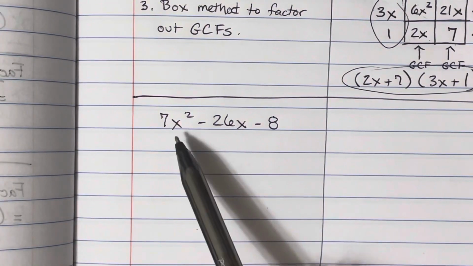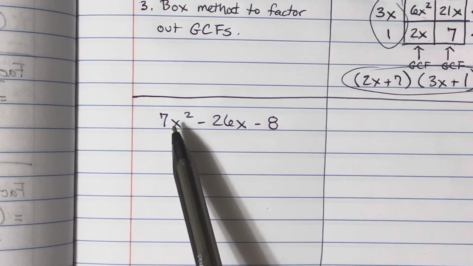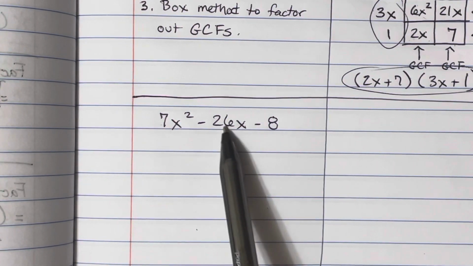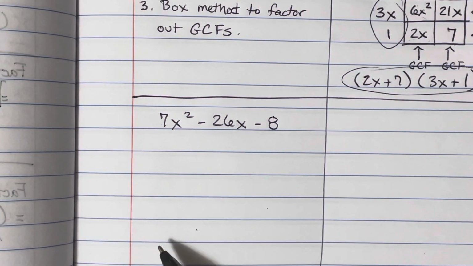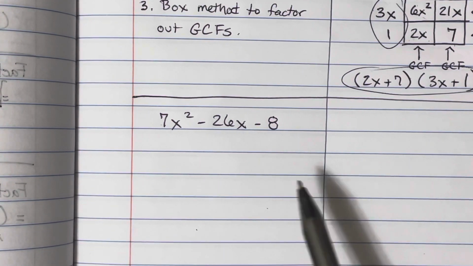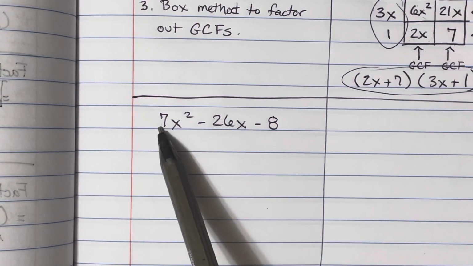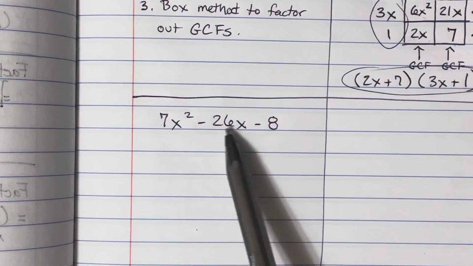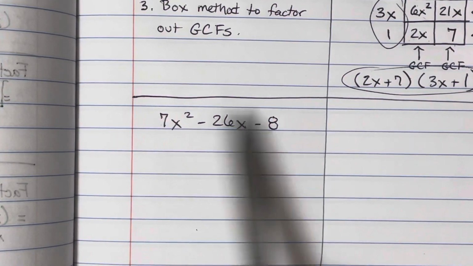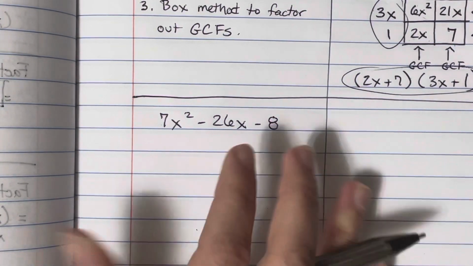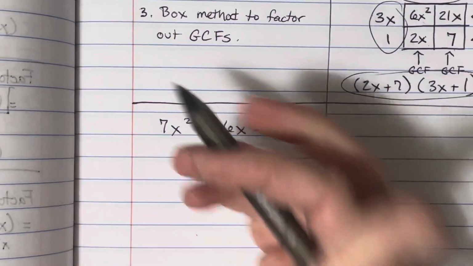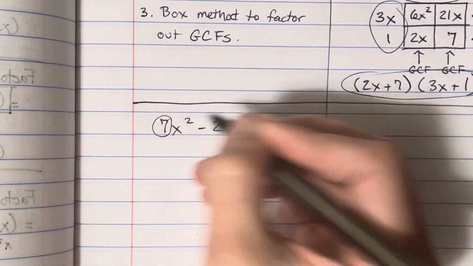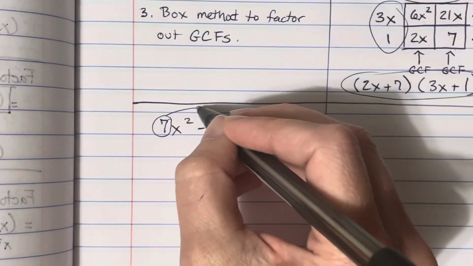And so again, I look at this first. The first thing you should always do is check for a greatest common factor. Can I factor out anything? 7 and 26 and 8, do they have anything in common that I could factor out? Unfortunately, they do not. 7 only has factors of 7 and 1. 26 does not divide by 7, neither does 8. So there's no greatest common factor that I can take out. So I know I'm in a pickle, but I remember, oh yeah, Miss Wallace told me there's 3 steps I have to take, and so I'm going to do those 3 steps.